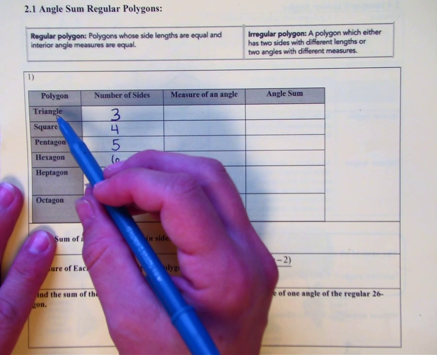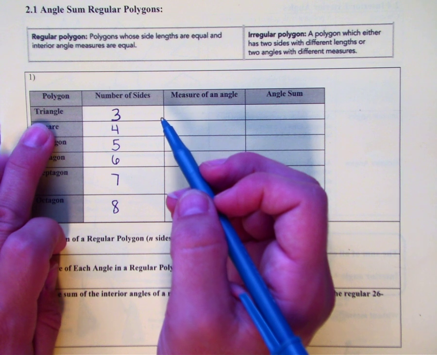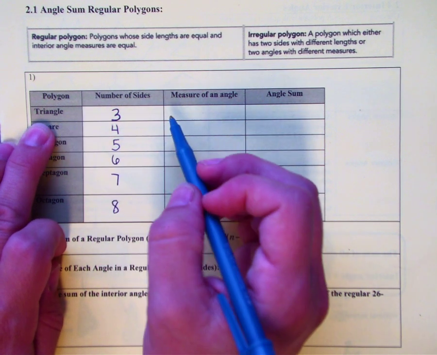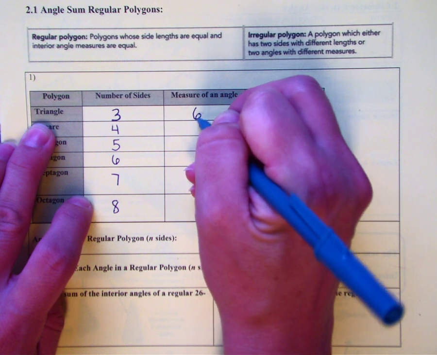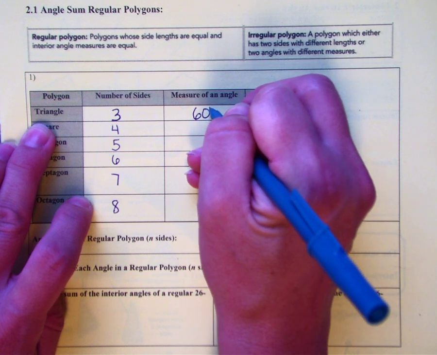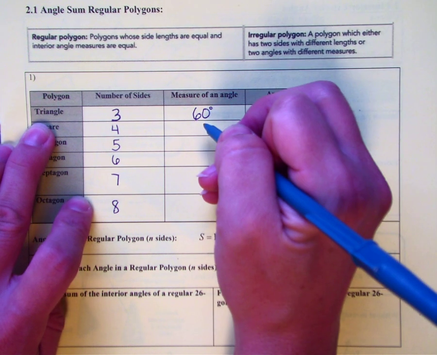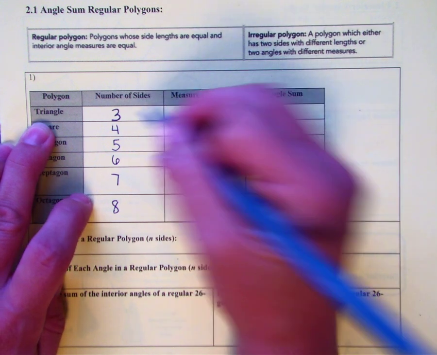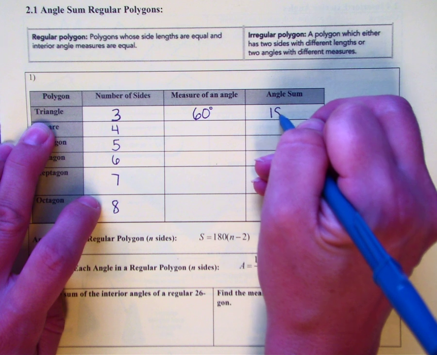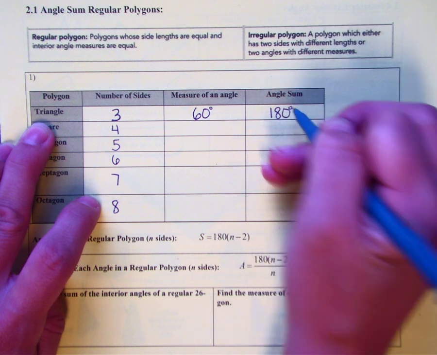Okay, well, if a triangle is regular, all 3 angles are going to be 60 degrees. Okay, and then when you add those angles up, they would be 60 plus 60 plus 60. There would be 3 of them. Triangles always total up to make 180 degrees.